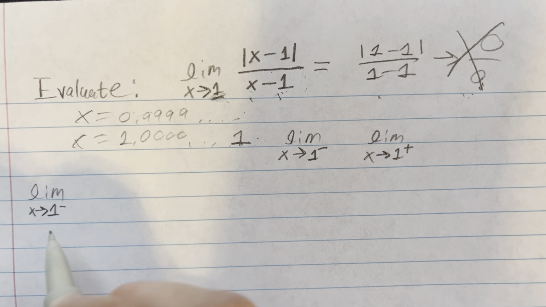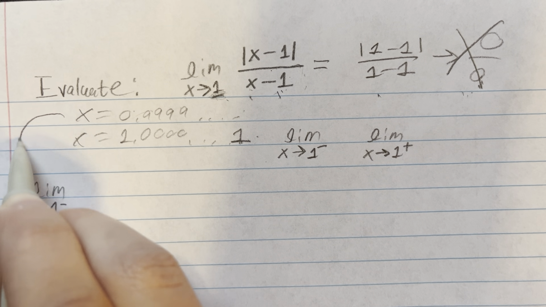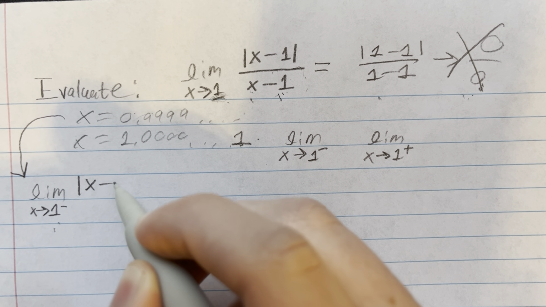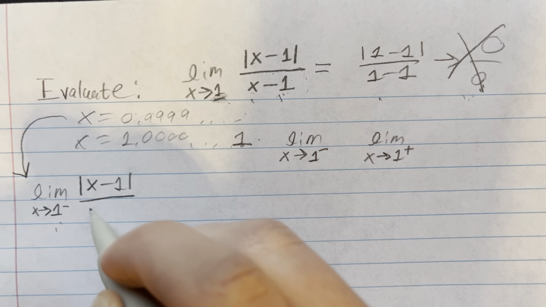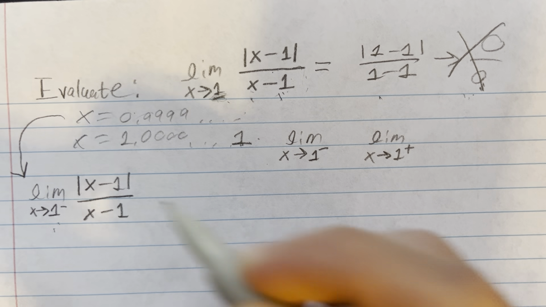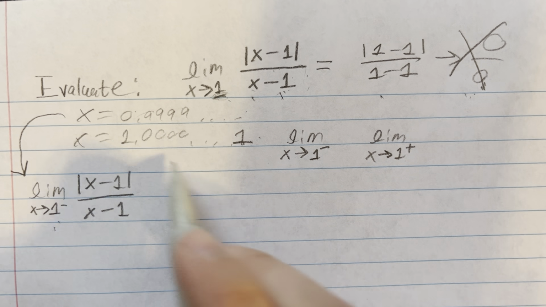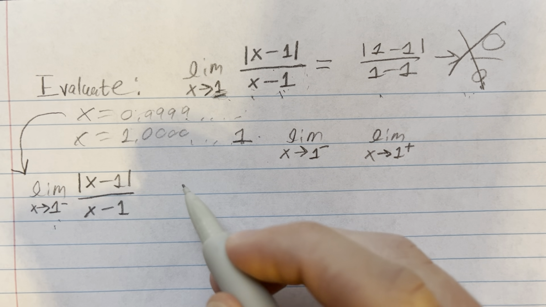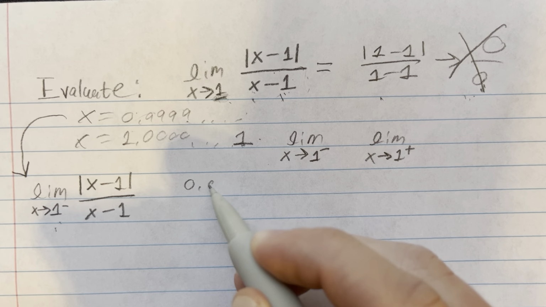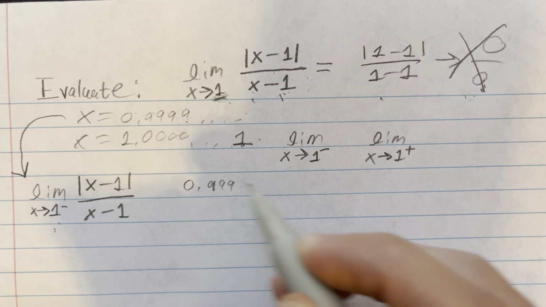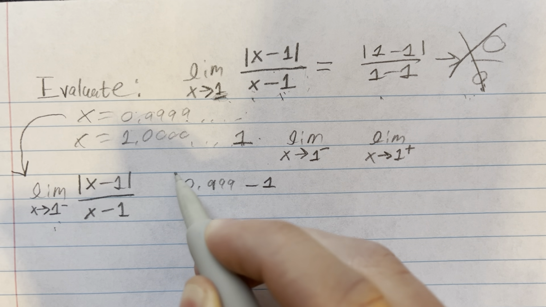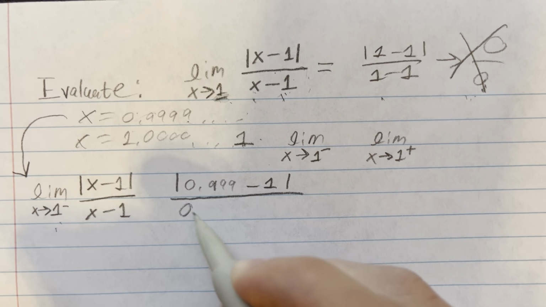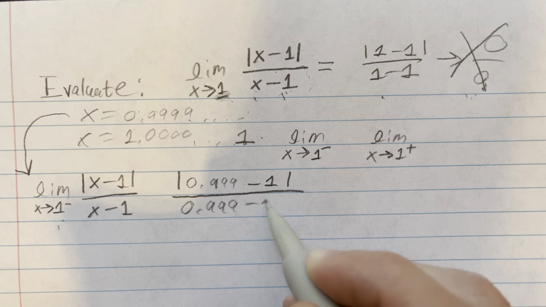So I'll start off here with a left-hand limit. We'll be approaching 1 from the left side, right? So we'll be using these numbers. And then writing out my function again, because it is the limit of this function as x approaches 1 from the left, right? Now let's go ahead and plug in this number. We're plugging in 0.999, I'm just going to stop there, minus 1, and absolute value of that, over 0.999 minus 1, right?